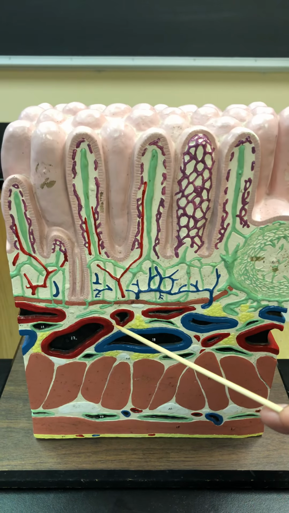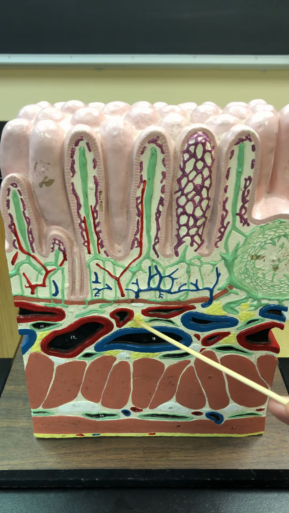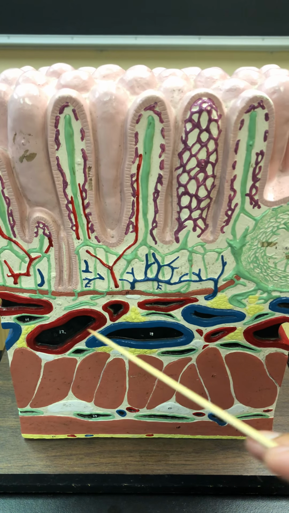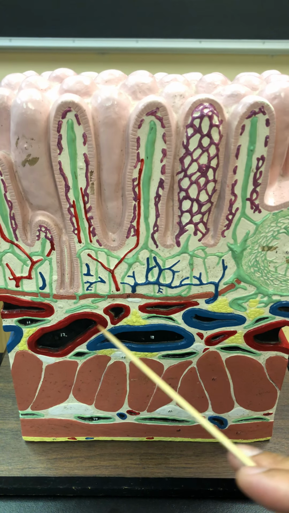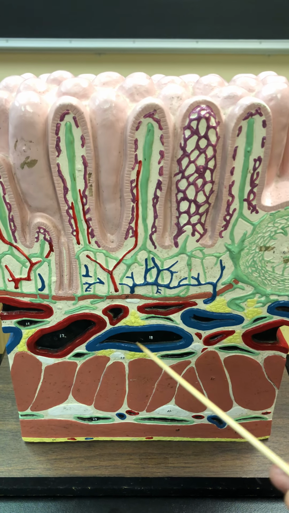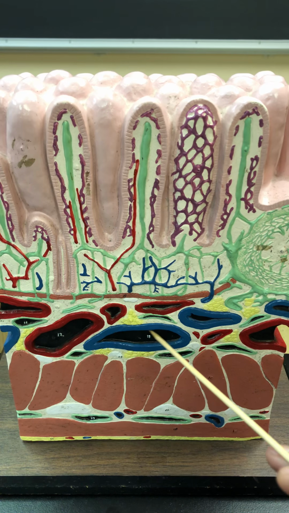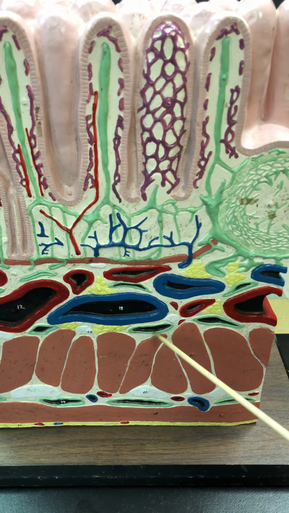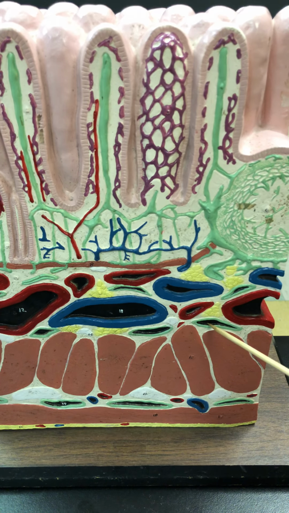As we return now to the submucosa, in the submucosa you'll have adipose tissue, or fat, in yellow, arterioles in red, and then you have the venule here in blue. The green represents lymphatic vessels. So you see multiple lymphatic vessels.